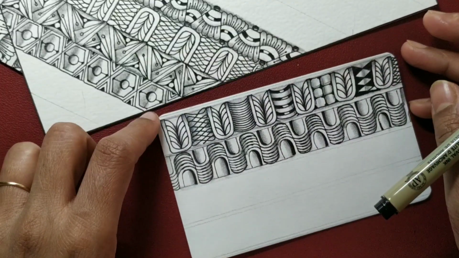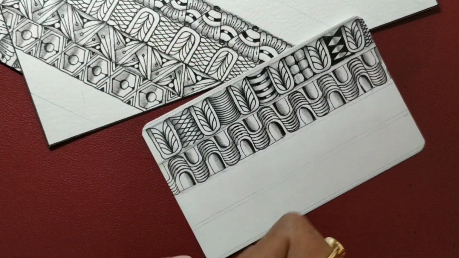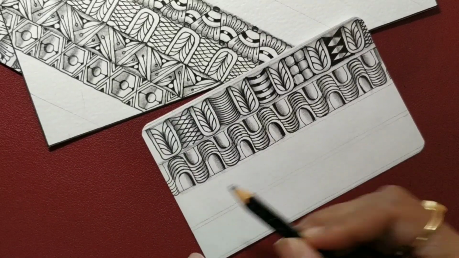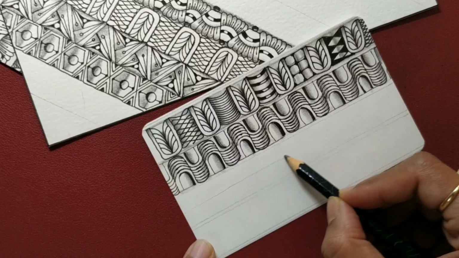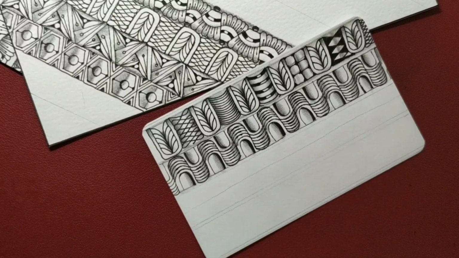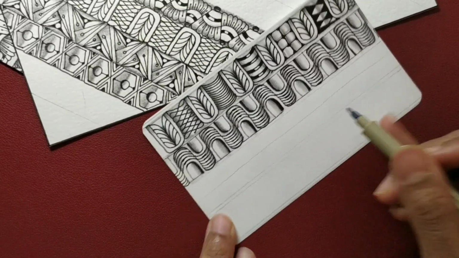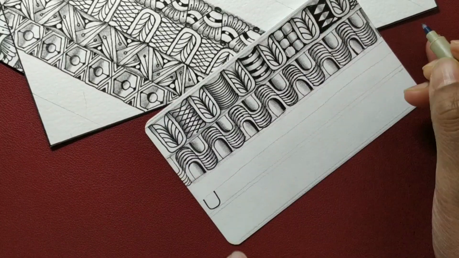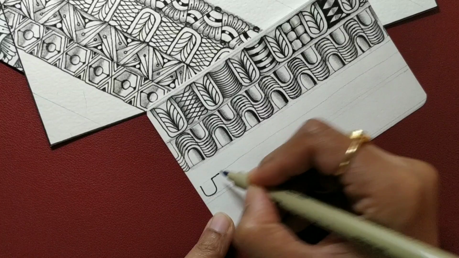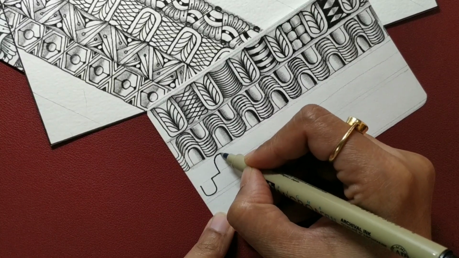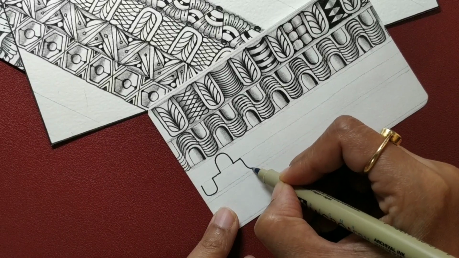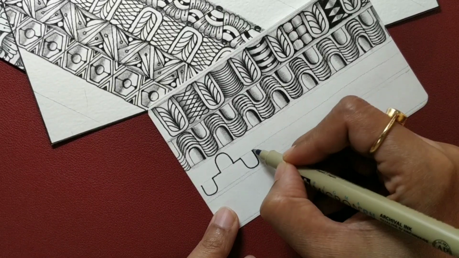So let us explore some more of the U. So in the third section, I'm just going to add a rough pencil line. Yeah, so in between. And then I'm going to draw small U like this. Go straight, then draw another U like this. Invert it, go straight, draw another one like this.